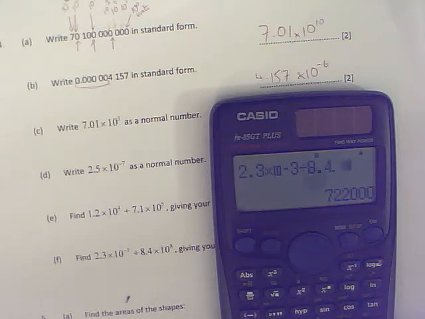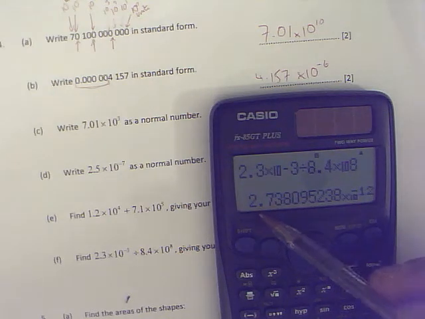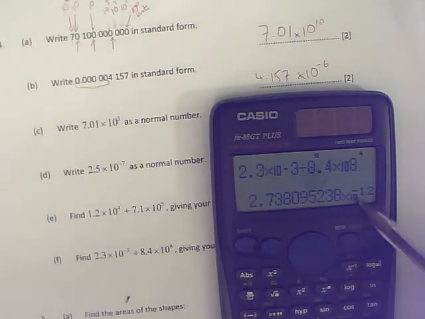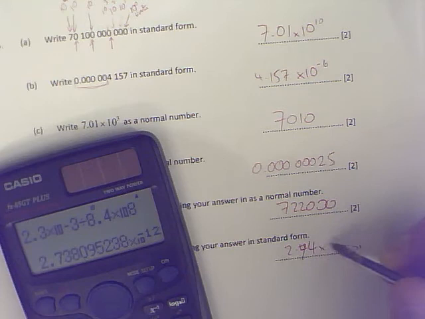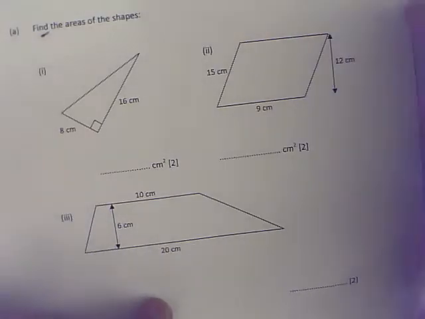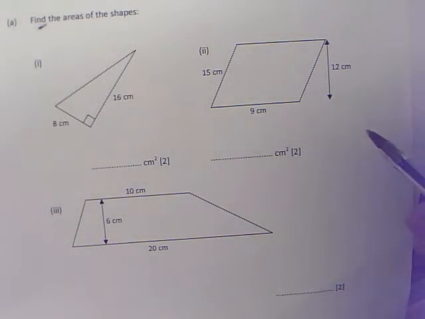It then asks for the next one in standard form, which is 2.3 times 10 to the minus 3 divided by 8.4 times 10 to the 8, and it gives the answer in standard form. I wouldn't bother writing the whole thing. I'd cut it off to 3 significant figures as standard, so 2.74 times 10 to the minus 12. I remember the number 2.74, you can still see it on the screen. Right, that's a 7 by the way.